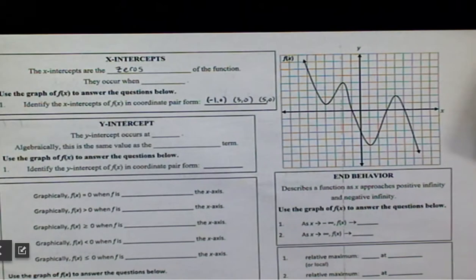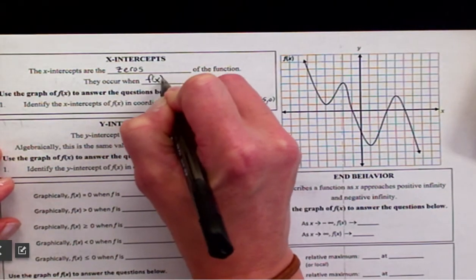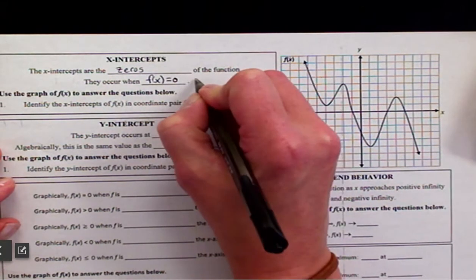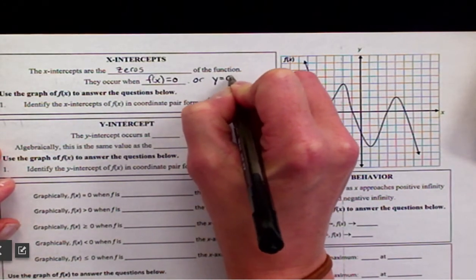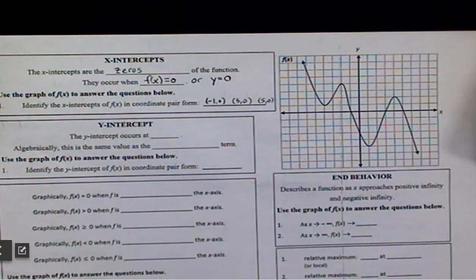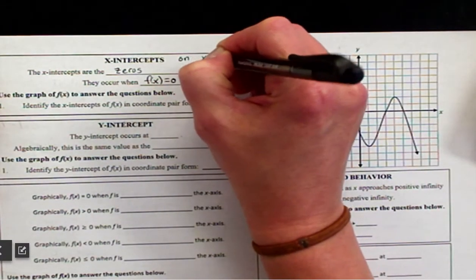Okay. They occur when? There's two ways to say this. When f of x equals 0, or when y equals 0, or when you touch the x-axis, right? When you're on the x-axis. All right.